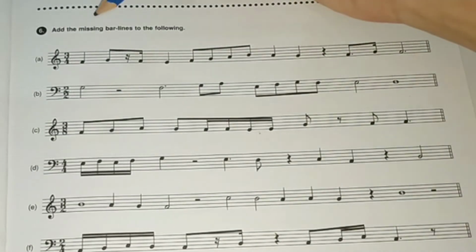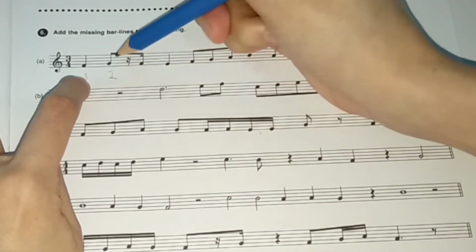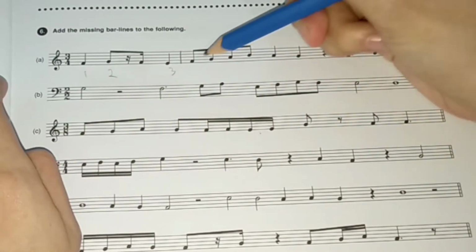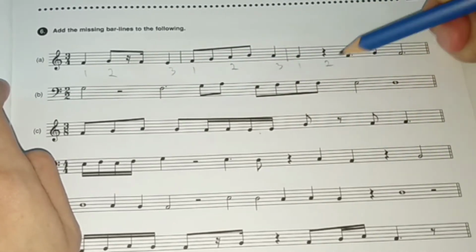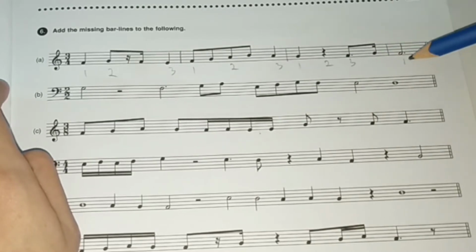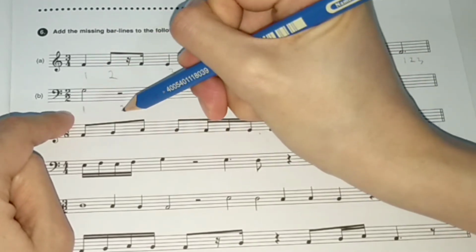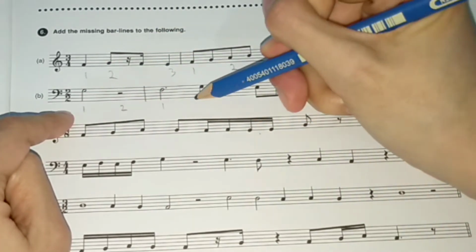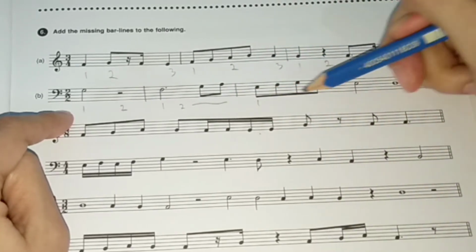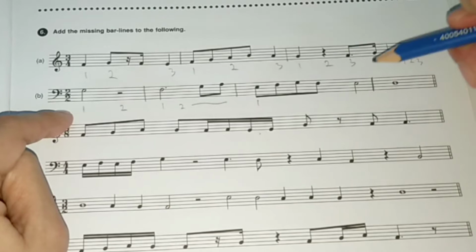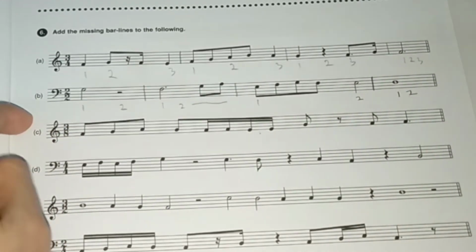Okay. Now add the missing bar lines to the following: 3/4, 1, 2, 3 bar line, 1, 2, 3 bar line, 1, 2, 3 bar line, 1, 2, 3 double bar line. Finish. 2/2, 2 minims, 1 minim, 2 minim bar line, 1.5 minim, 2 until here bar line. This 4 quaver makes 1 minim, another minim bar line, this second bit. This is semibreve, 2 minim, just nice.